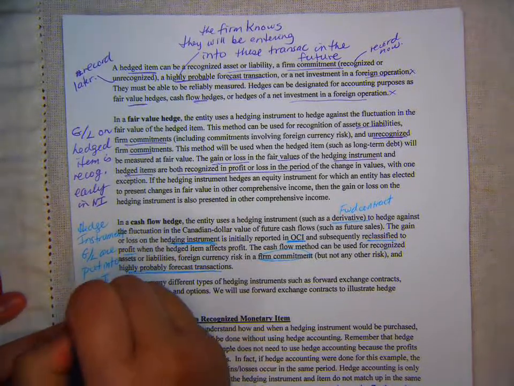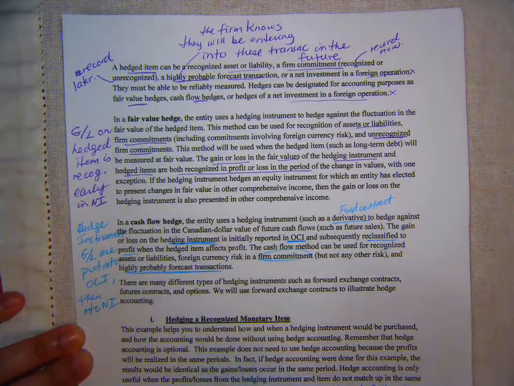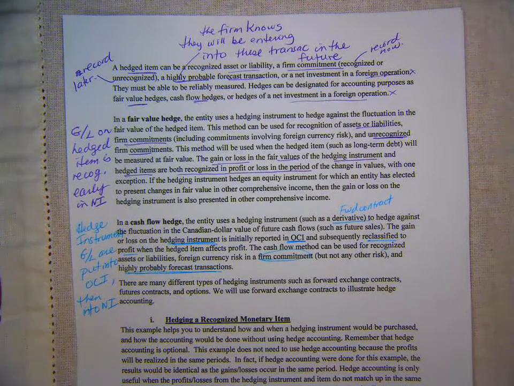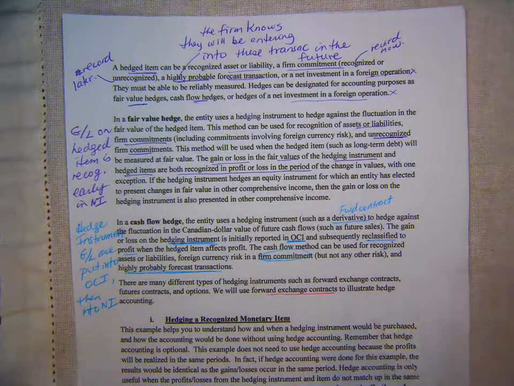So there's a ton of different hedging instruments, or just foreign exchange contracts, futures contracts, options, all the different derivatives. All we're going to care about is foreign exchange contracts. So hedge recognized monetary item, this has already been recorded.